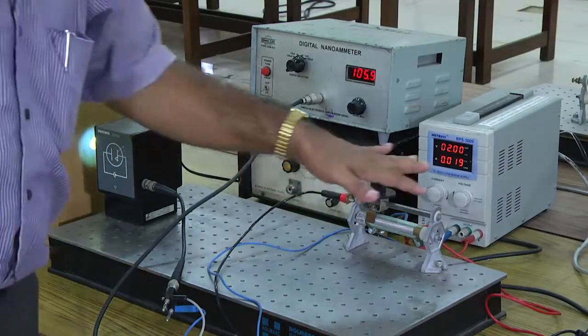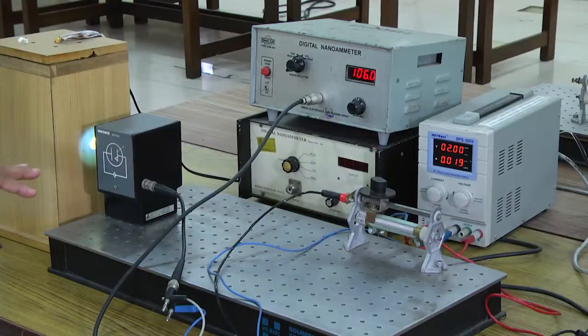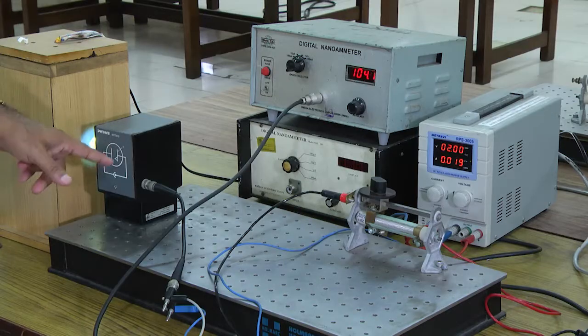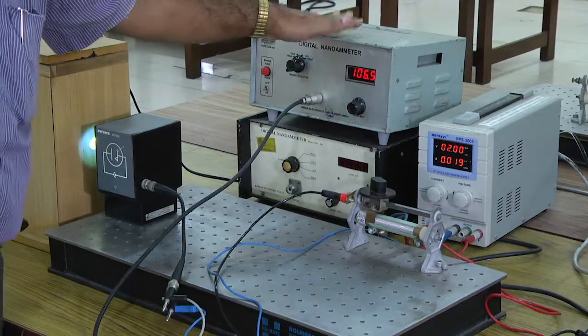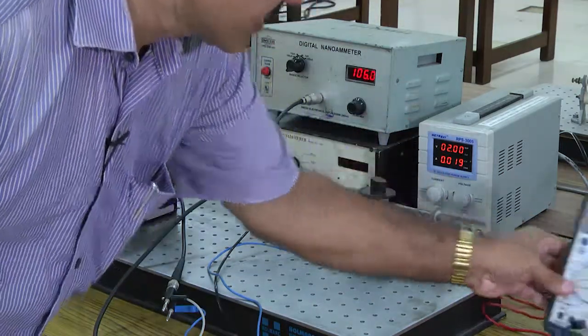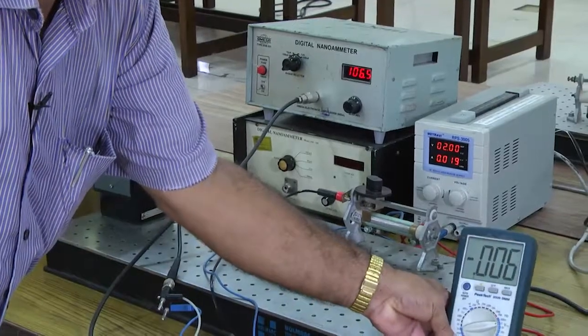So basically, if I show you the circuit, the cathode and anode of the photocell are connected with the nano ammeter and this voltmeter, okay.